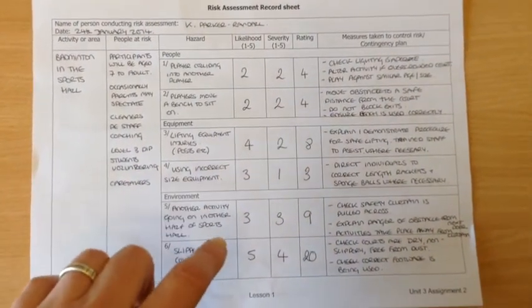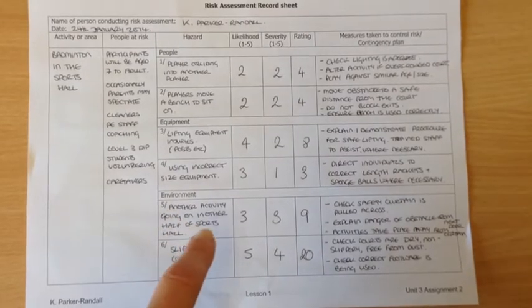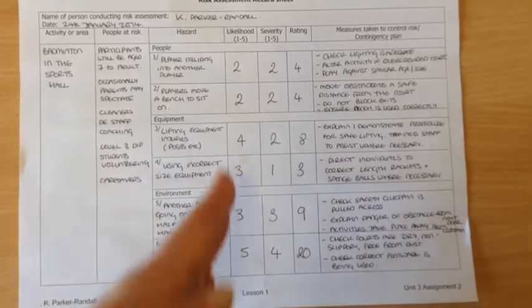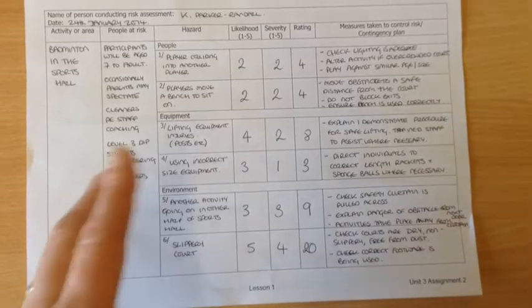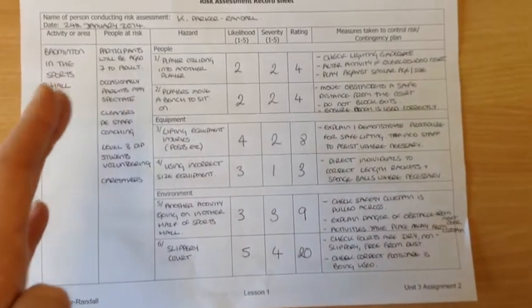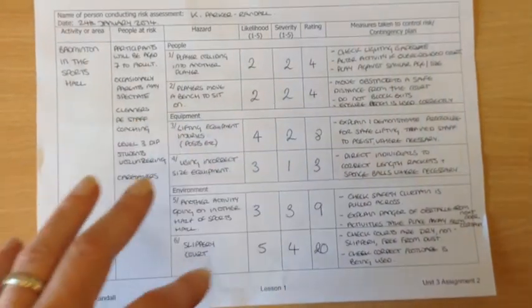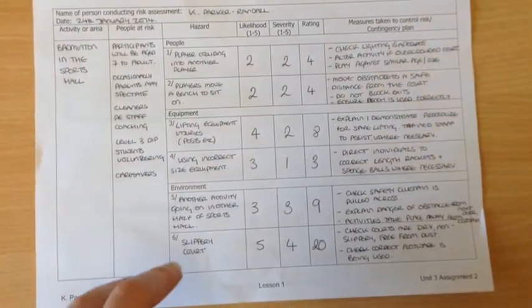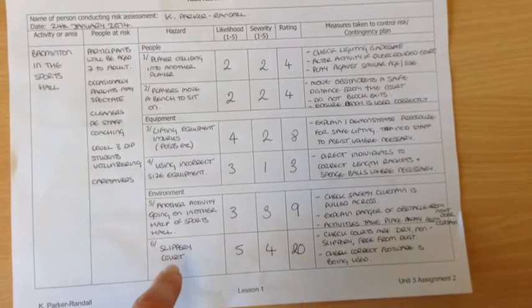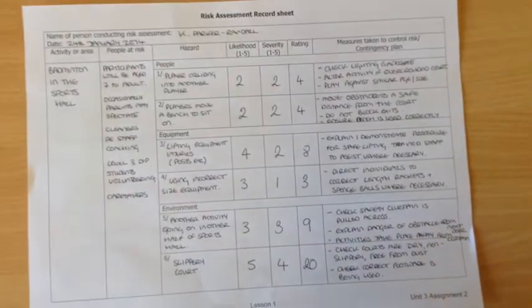I've also thought about the environment, and if there's another activity going on and the sports hall's been divided in half, there could be an issue of some of the equipment or some students coming through onto my activity, which is the badminton, in the other half. There could also be an issue if there is a slippery court.